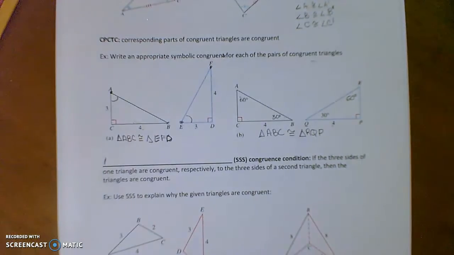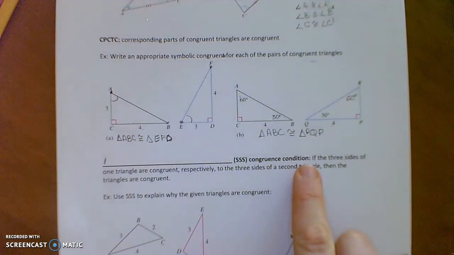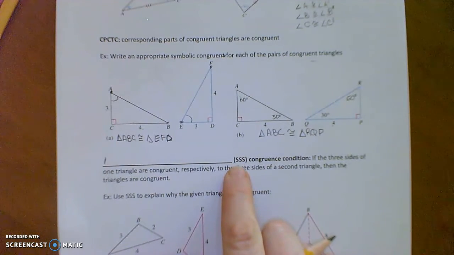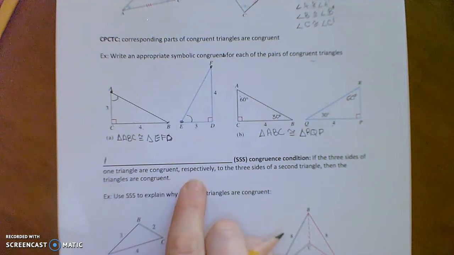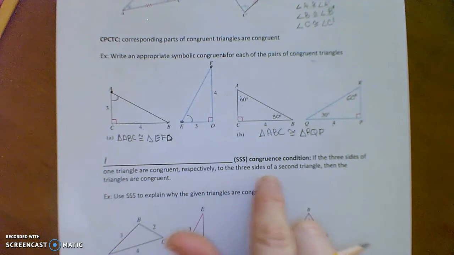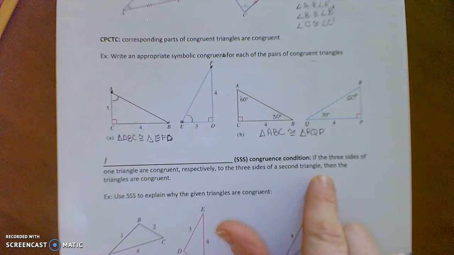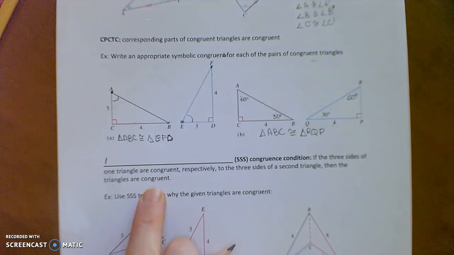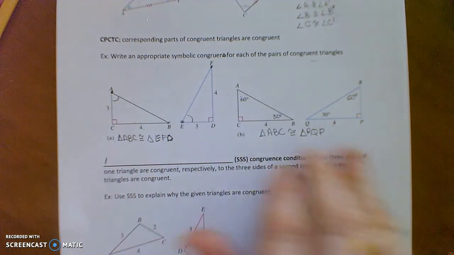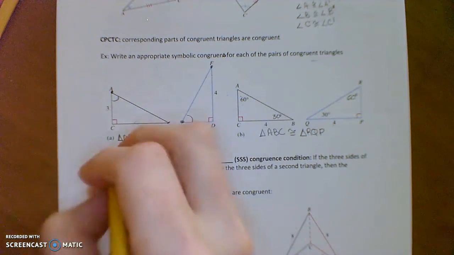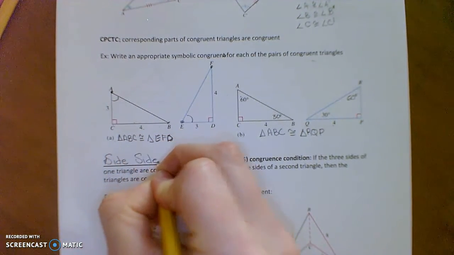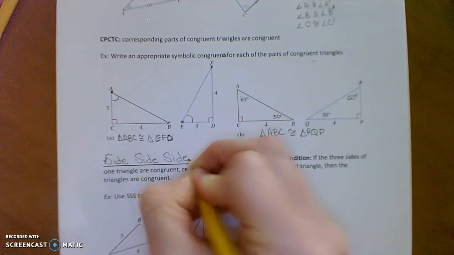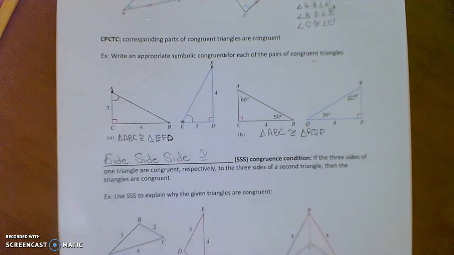All right, so let's now discuss some congruence conditions. First one is called side, side, side. We say if three sides of one triangle are congruent to three sides of a second triangle, then the triangles are congruent. So given that congruence condition, let me name it here. It's called side, side, side congruence. Usually we'll just write SSS.